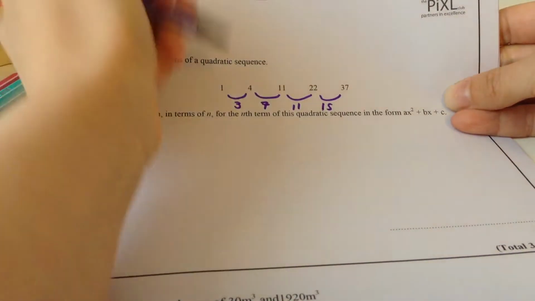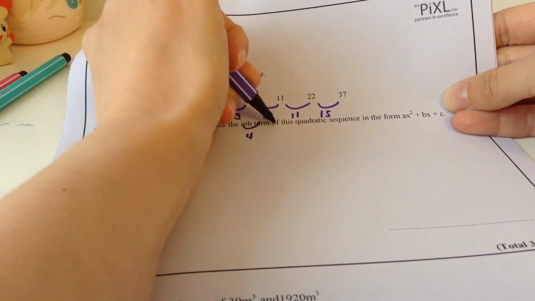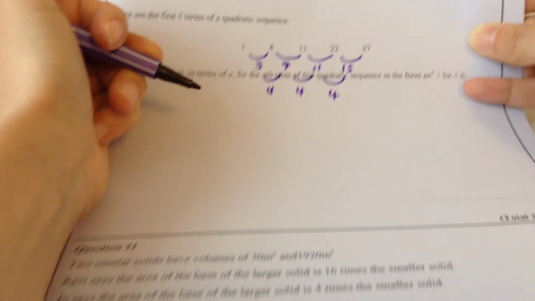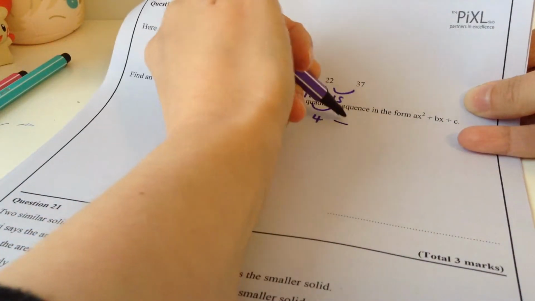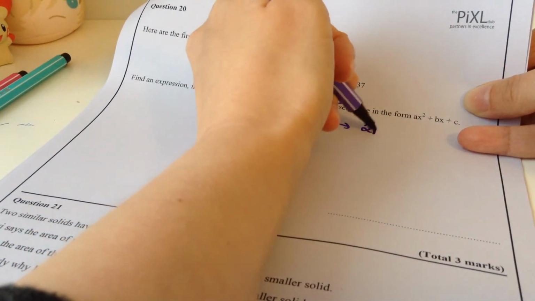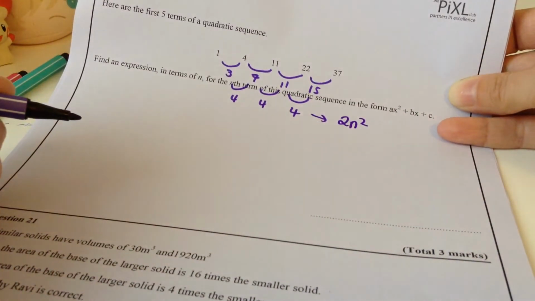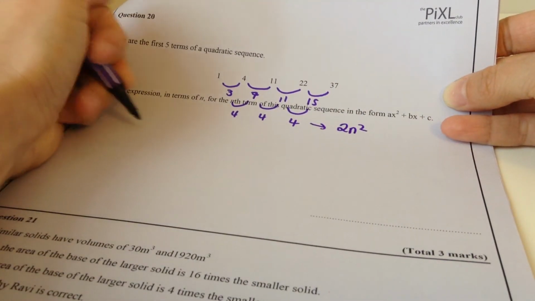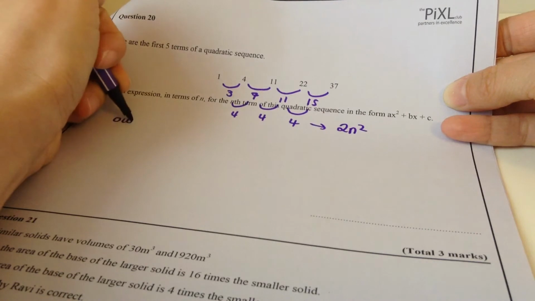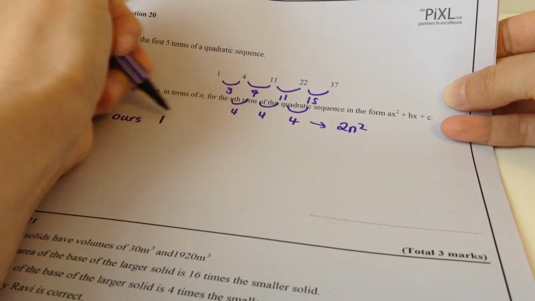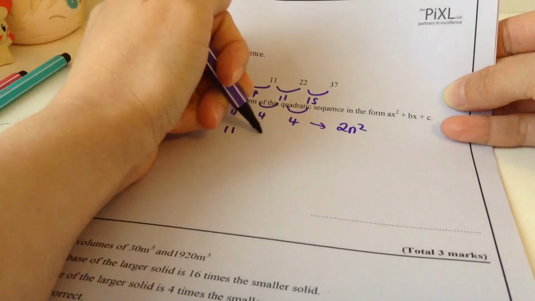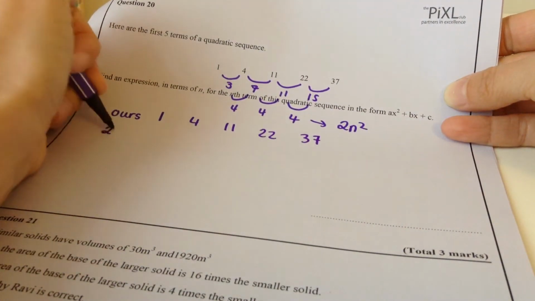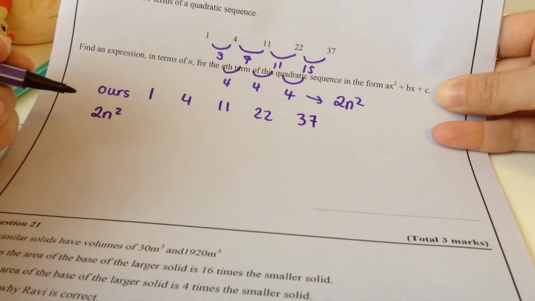And then I'm going to work out the second difference, which is 4. And because it's 4, I'm going to halve it to make 2. So it's 2n squared. So I'm going to write down our sequence. 1, 4, 11, 22, 37. And I'm going to write out the 2n squared sequence.